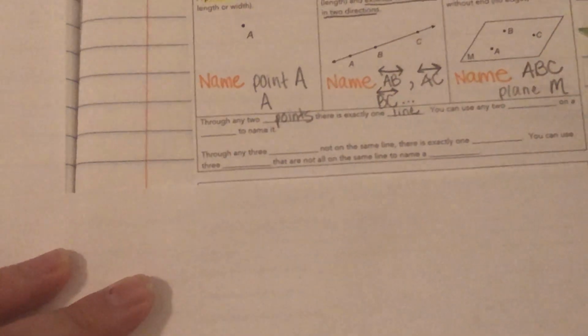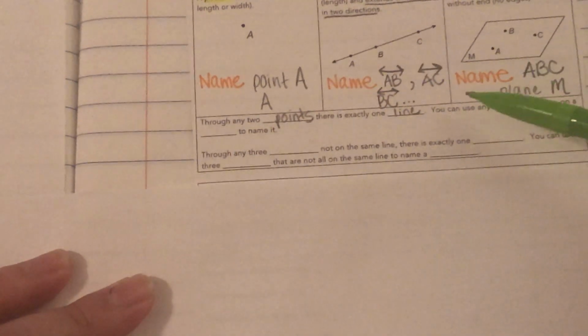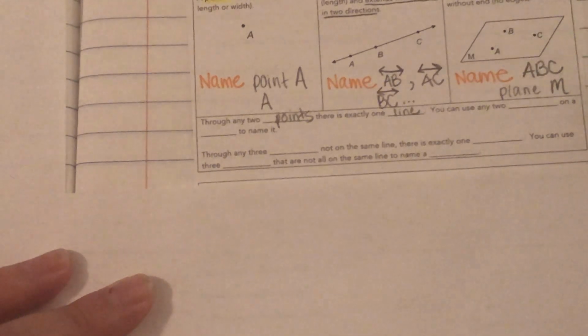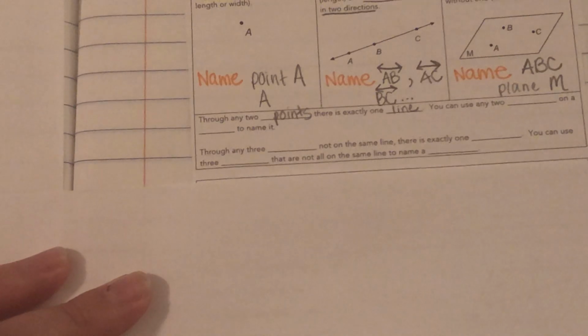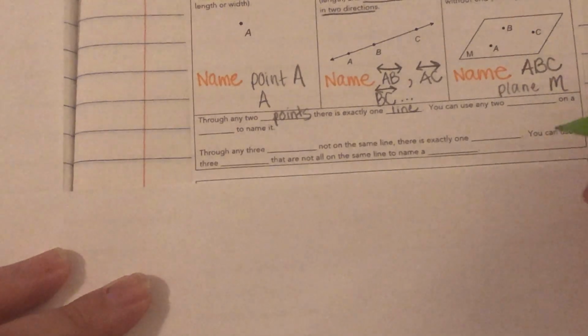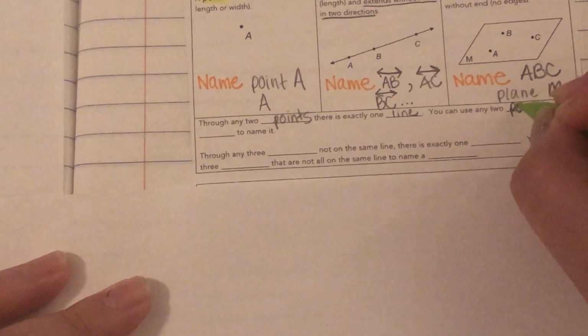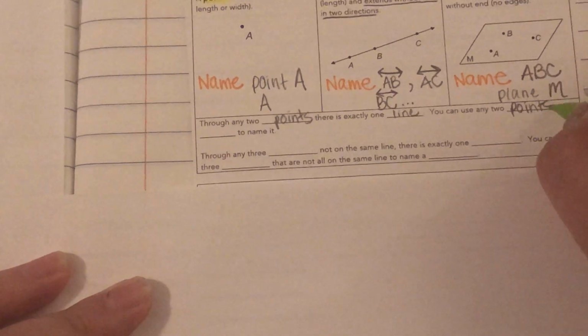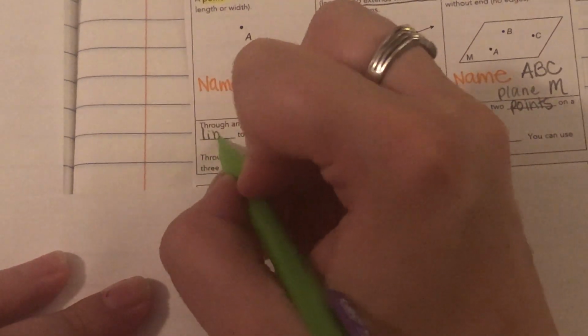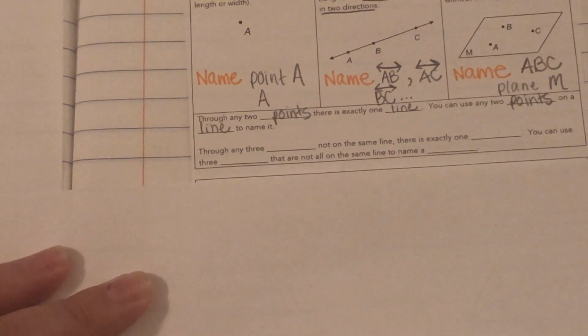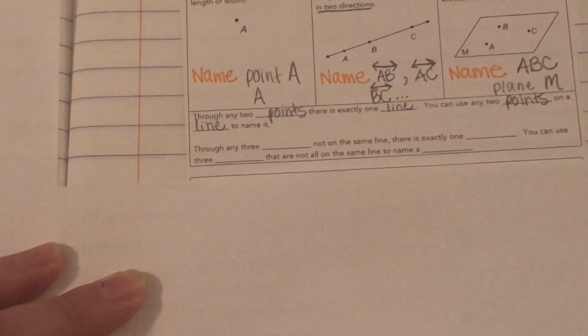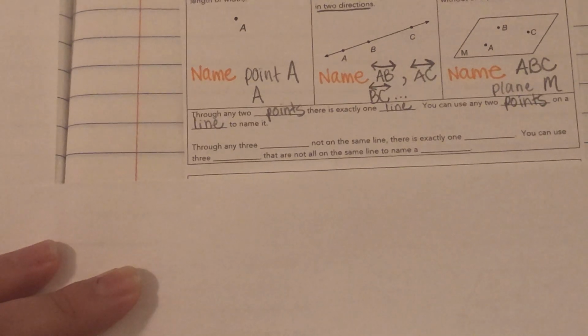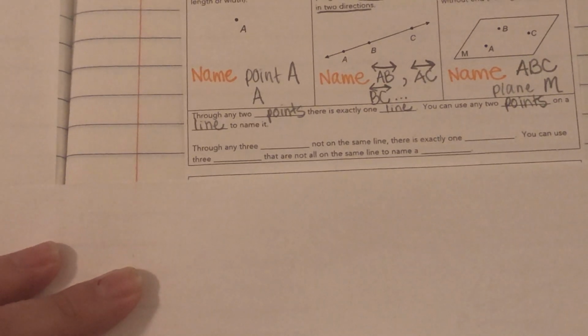So I can come back to my plane up here and I can create a line through AB, through BC, and a third one through AC to create that triangle. You use any two points on a line to name it. Any two. I can put as many points on the line as I want, but I only need two of them to name it. Okay?